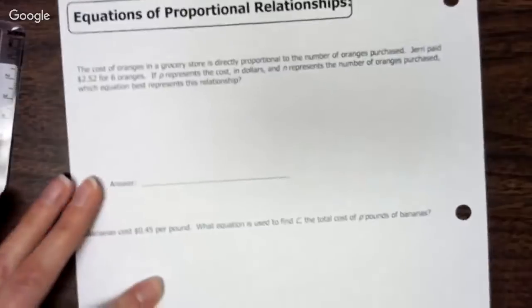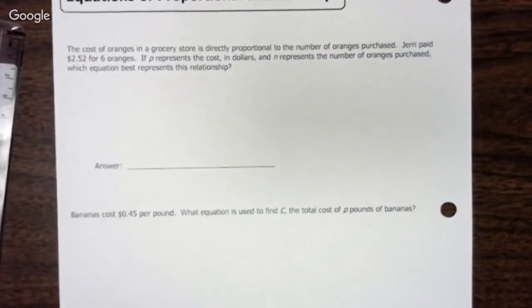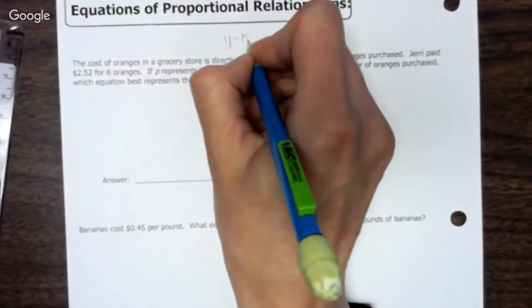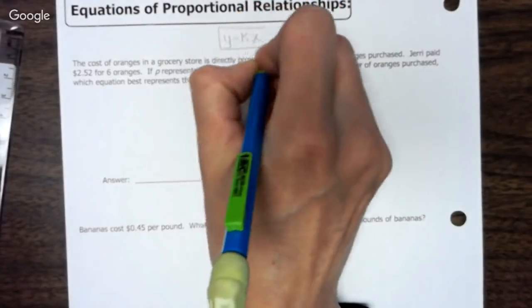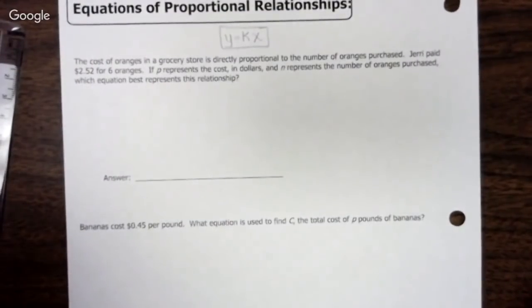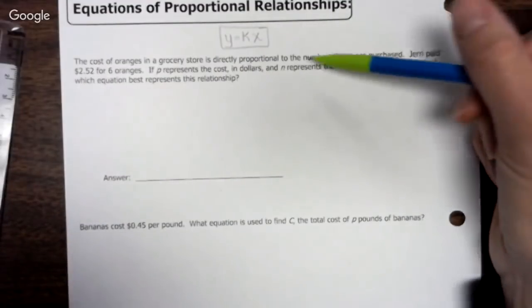All right. The last thing I want to talk about is the equation of a proportional relationship. I'm going to remind you that the proportional relationship always has the equation y equals kx. Now, K stands for your unit rate, or your constant of proportionality. So let's read through this and then write our equation.